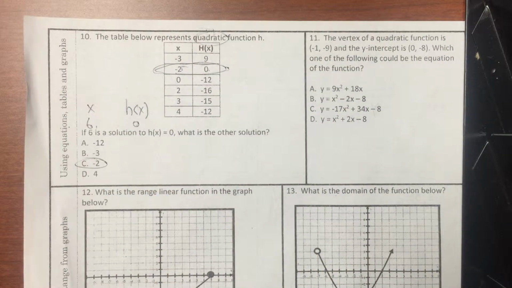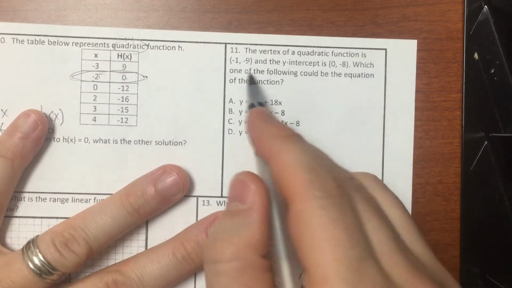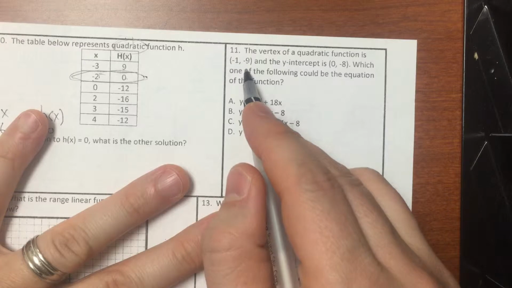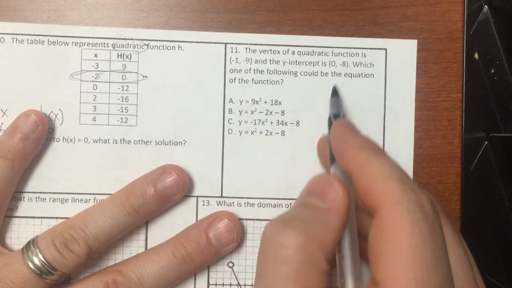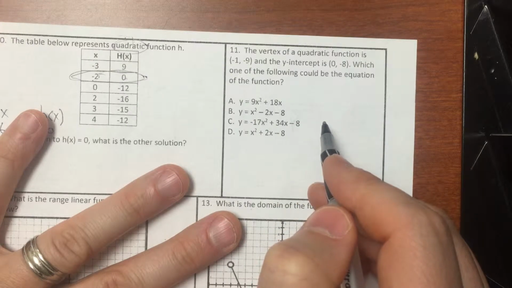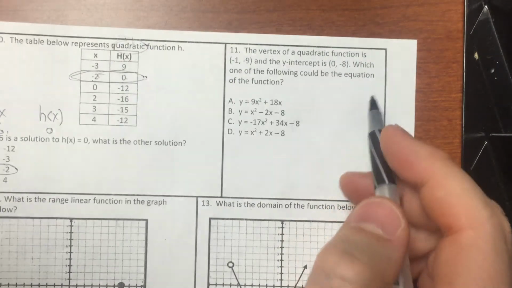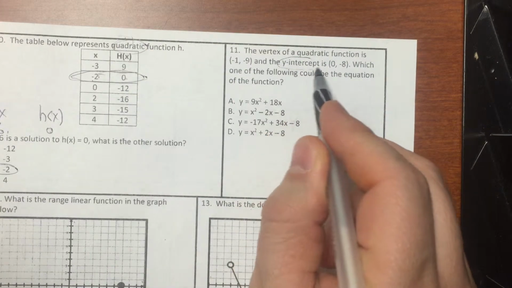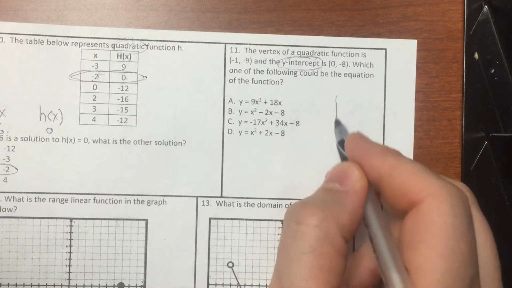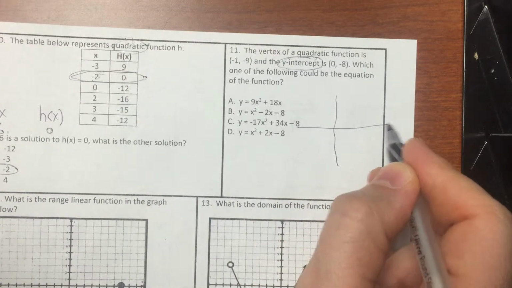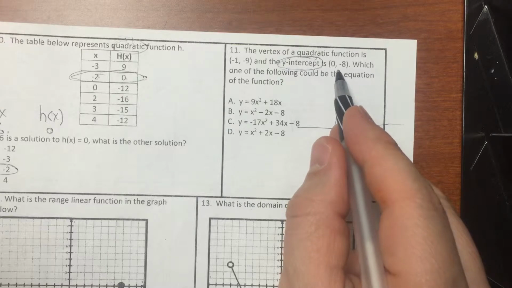Alright, let's get number 11. The vertex of a quadratic function is negative 1 comma negative 9, and the y-intercept is 0, negative 8. Which one of the following could be the equation of the function? Now they're not giving you the x-intercept, they're giving you the y-intercept. To get a better understanding of this, I suggest drawing a picture. So you have your y-axis, your x-axis, and the y-intercept is 0.